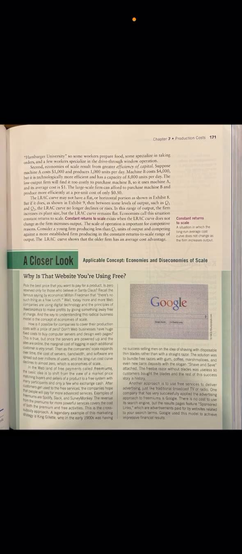A closer look. Applicable concept: economies and diseconomies of scale. Why is that website you're using free? Pick the best price that you want to pay for a product. Is zero reserved only for those who believe in Santa Claus?